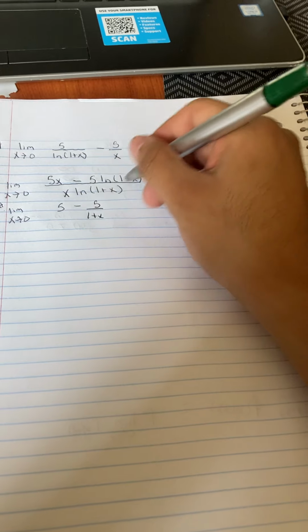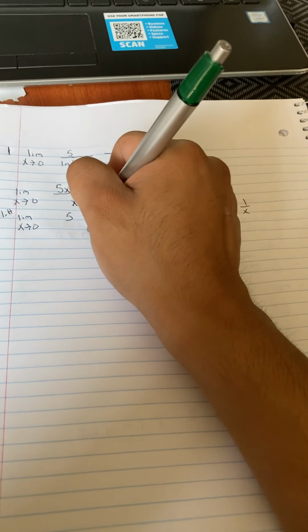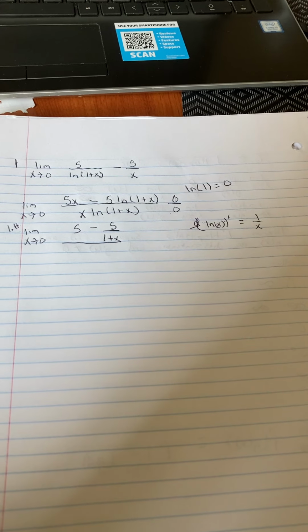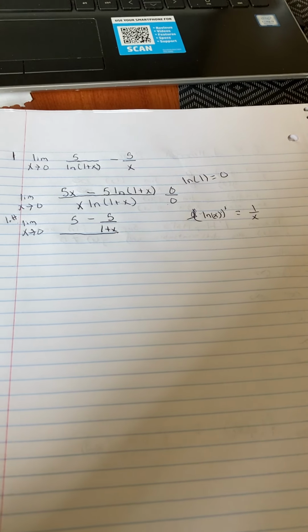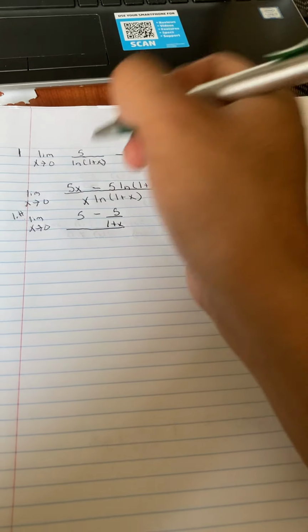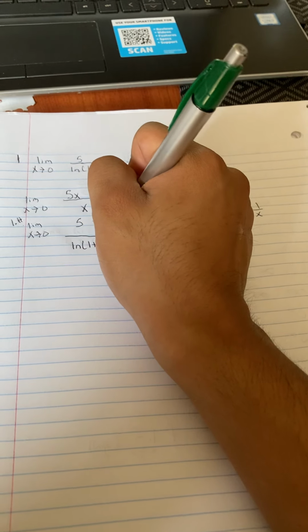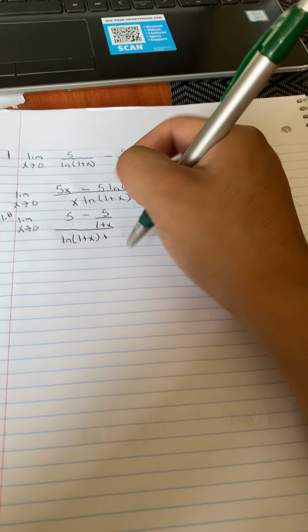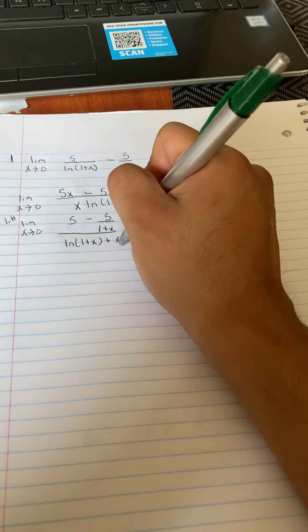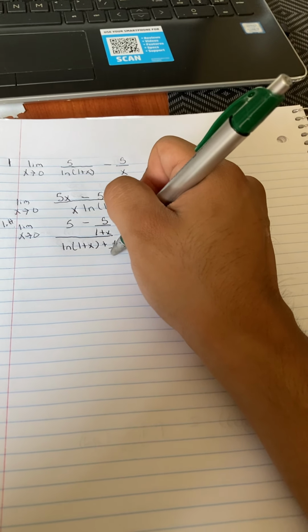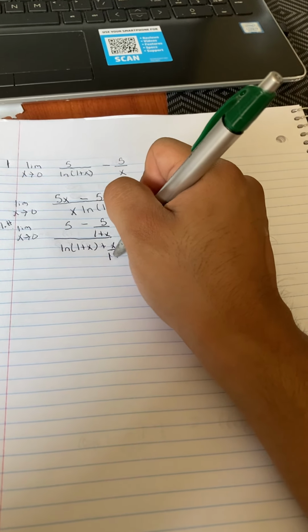That's why I got that. And then this is the product rule, so it's two of them multiplying together. The derivative of the first is 1 times ln of 1 plus x, plus x times the derivative of that, which would be 1 over 1 plus x.